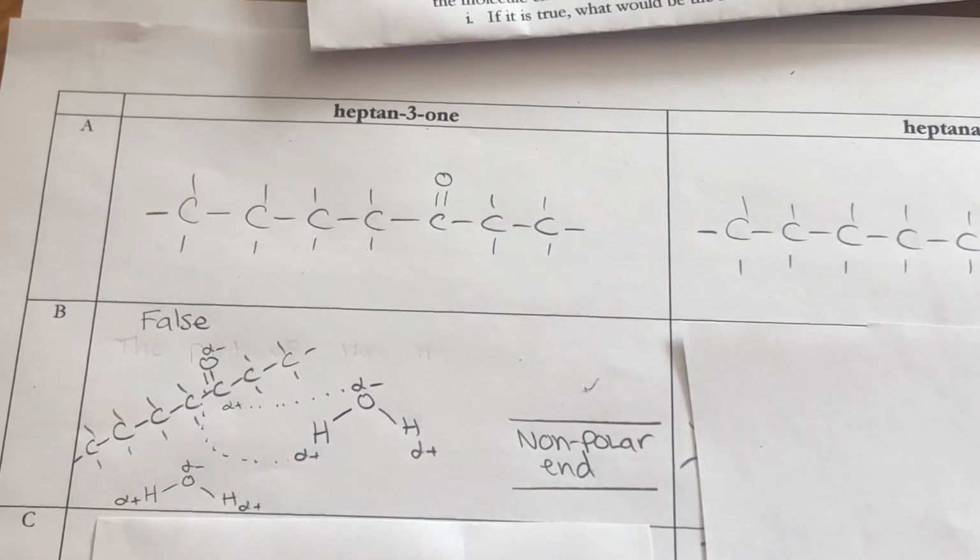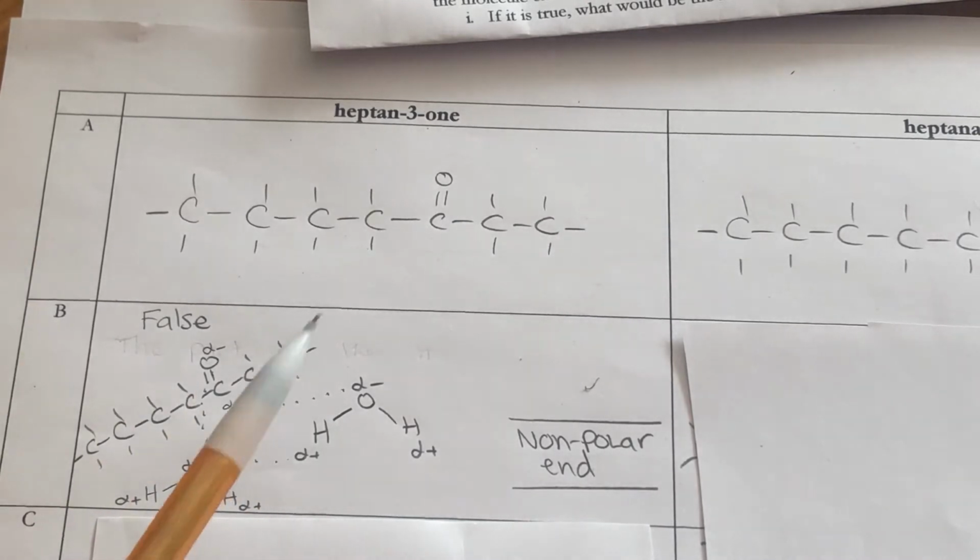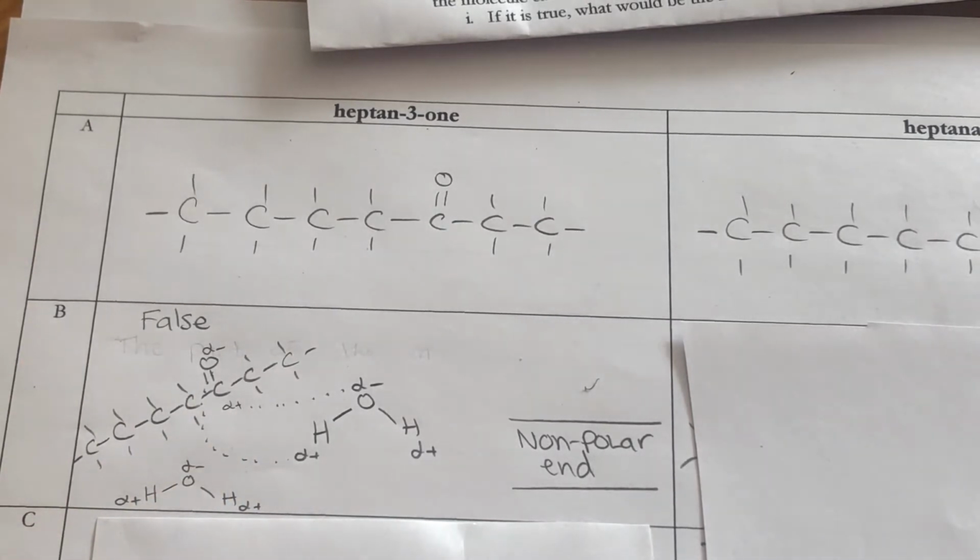We had discussed in some classes that heptan-3-one is too long of a molecule to dissolve in water, and that would probably be considered half credit on an answer, but that's not enough information about what's going on for the intermolecular forces. So I drew the intermolecular forces of what would be happening with water. Water would be slightly positive on the hydrogen and slightly negative on the oxygen, remembering that oxygen is more electronegative than hydrogen.